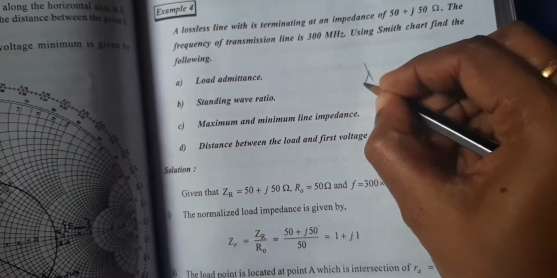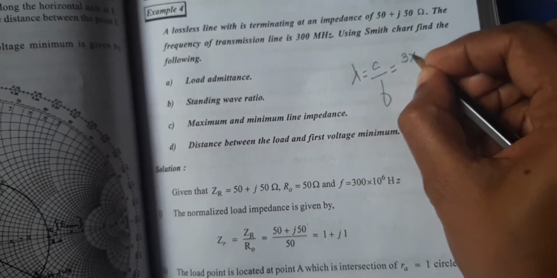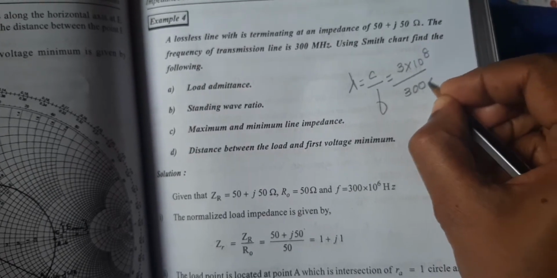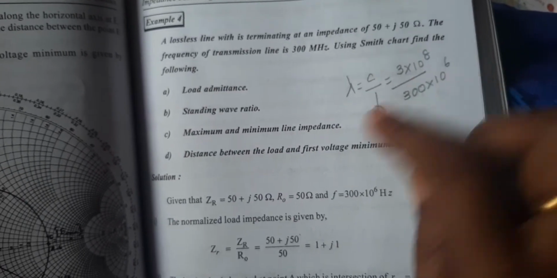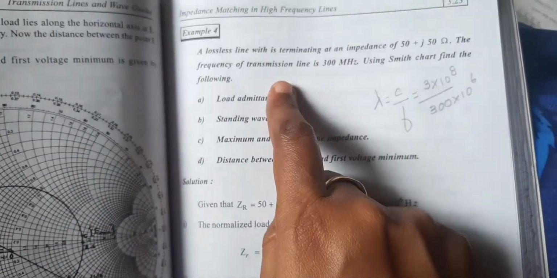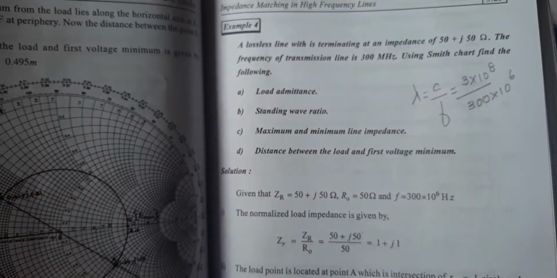So what is lambda? The lambda formula is c by f. You know c is equal to 3 into 10 power 8, and the frequency here is given as 300 megahertz. Okay, so using this you have to find it. Can you understand? Both are the same method. Here the sign is positive, and here they had given the frequency value, whereas in the earlier problem they gave the lambda value. Okay.